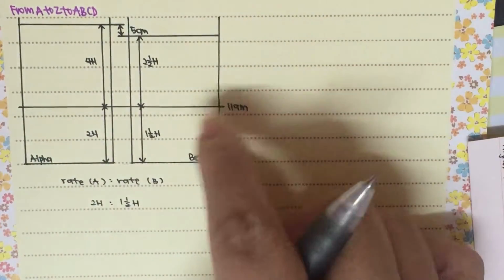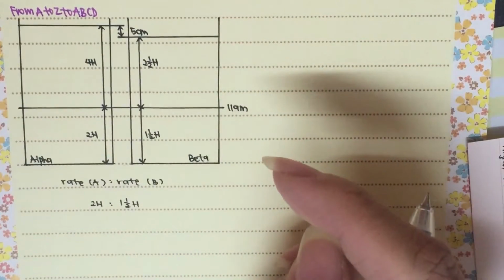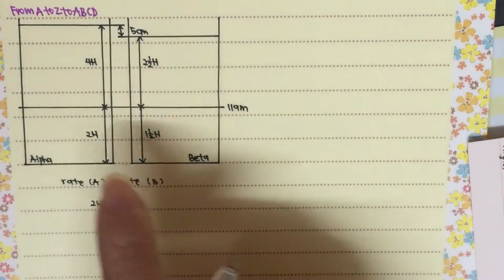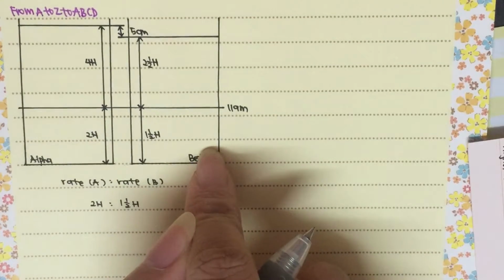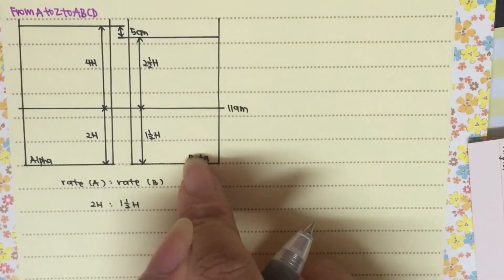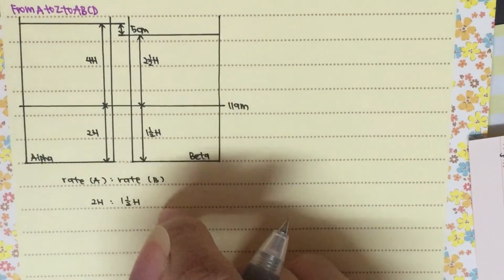Because given the same length, the time actually means how fast it's removing. For example, there are 10 buns. This person takes 2 hours to finish 10 buns, and this person takes 1.5 hours to finish 10 buns. This person will be eating the buns at a faster rate. So the rate over here will be faster.